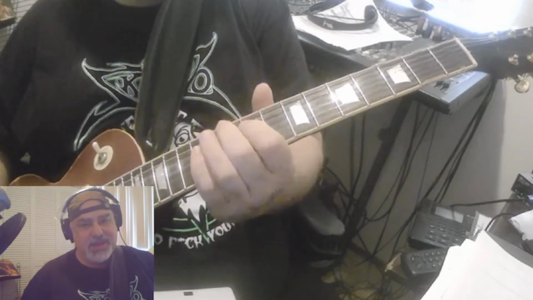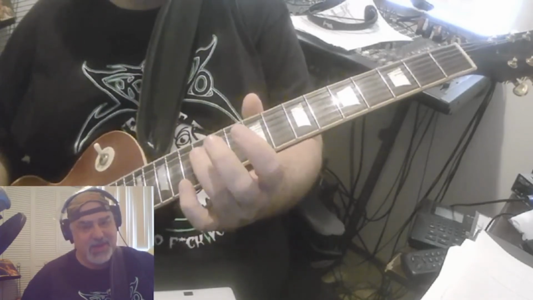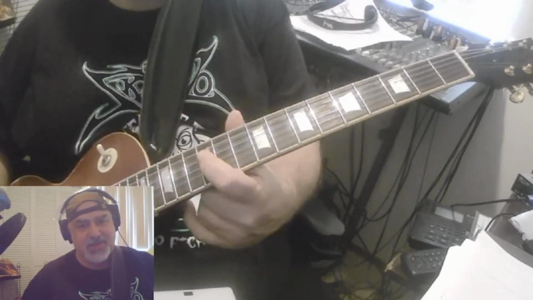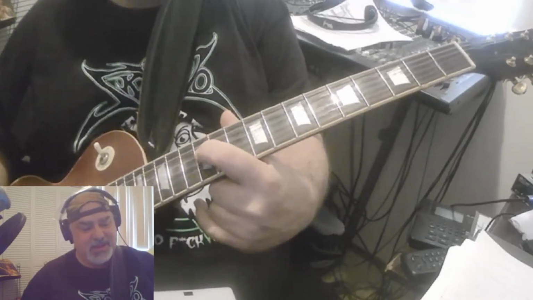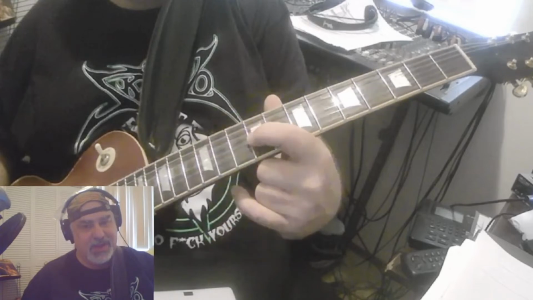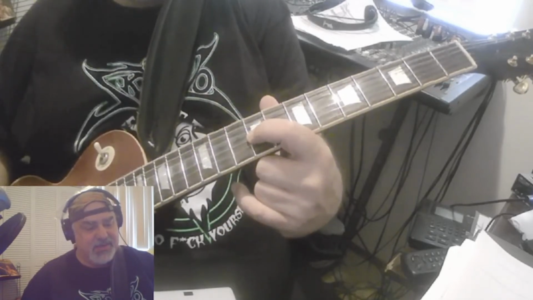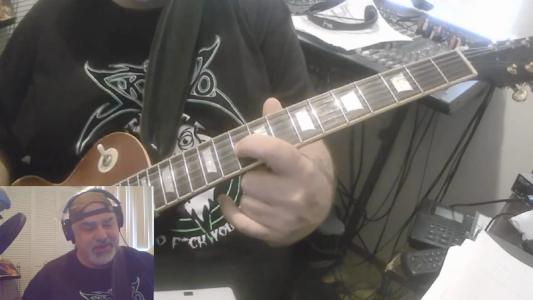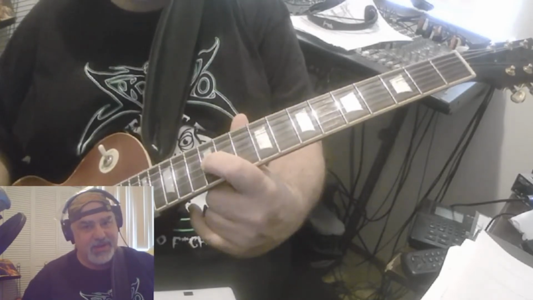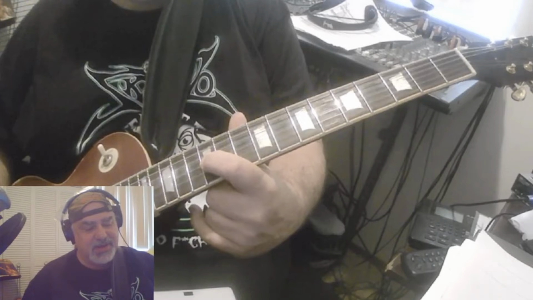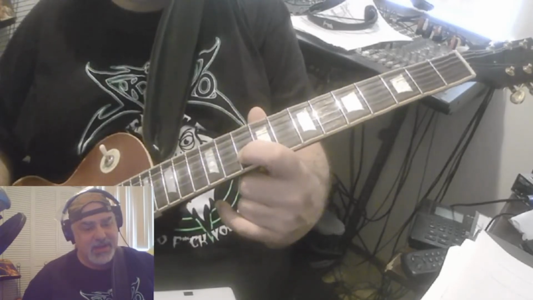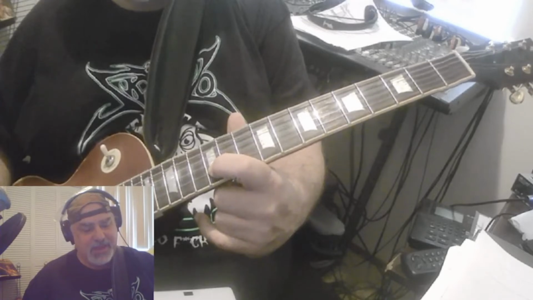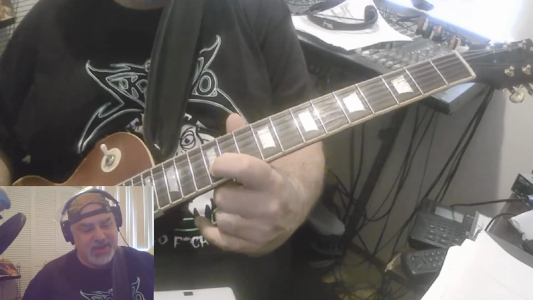Okay, and the notes for this will start on the 4th string on the 12th fret. And then we go to the 3rd string on the 9th fret. Then the 3rd string on the 10th fret. Then the 3rd string on the 12th fret. Then the 2nd string on the 10th fret. Then the 2nd string on the 12th fret. Then the 2nd string on the 13th fret.